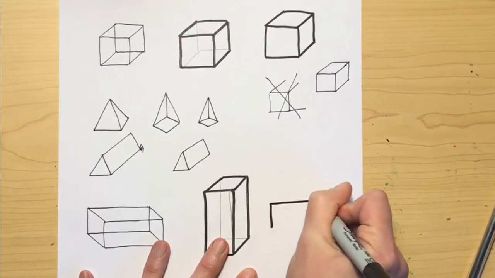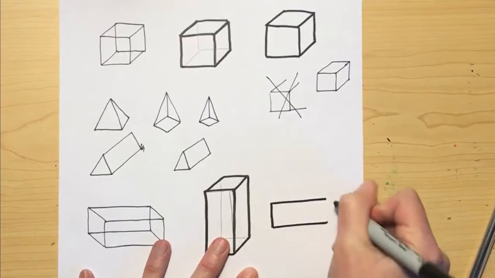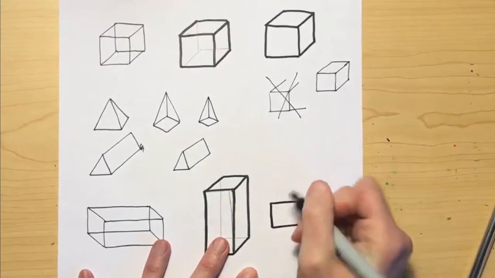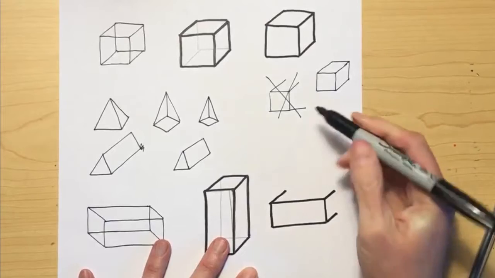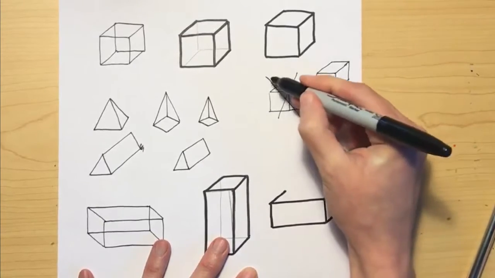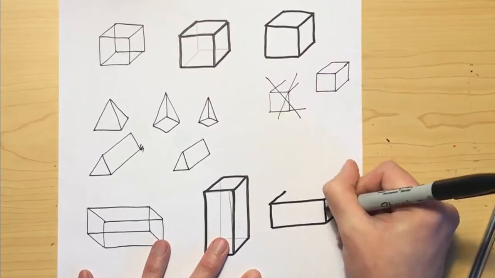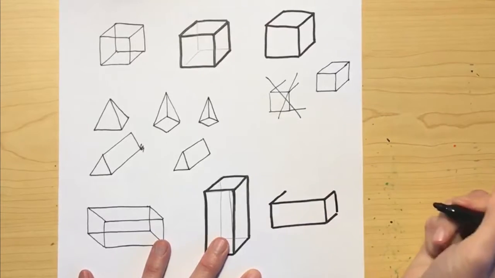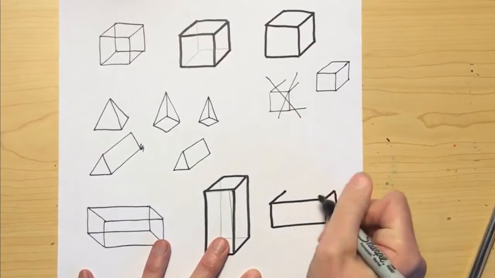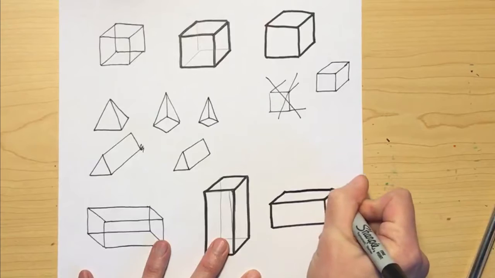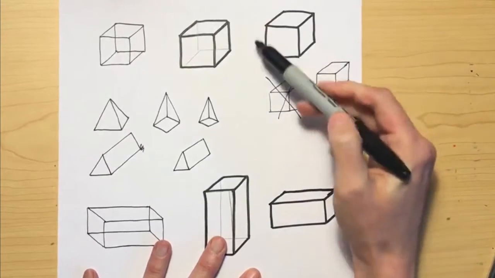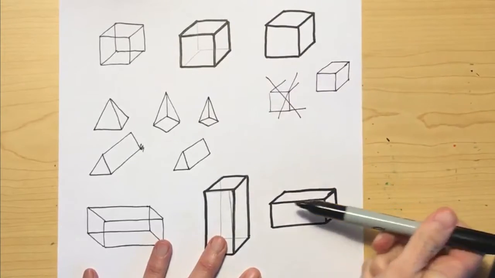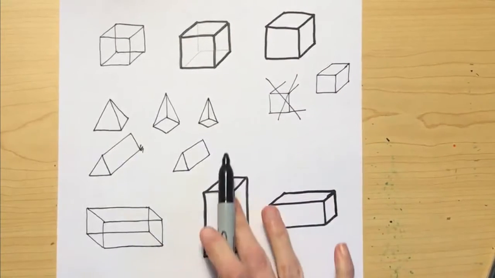Again, I'm going to start with my rectangle in whichever orientation you want it to go. Then I'm going to draw 3 diagonal lines, all parallel. Remember, don't have any wonky diagonals. Then I'm going to make a parallel line to that edge and a parallel line for the top edge, connecting those corners. Now you have a rectangular prism, just like your cube.